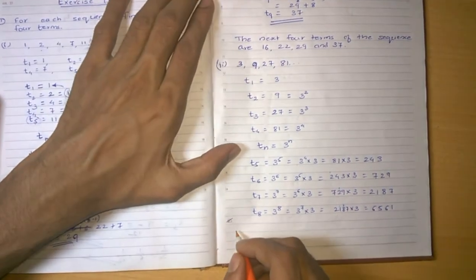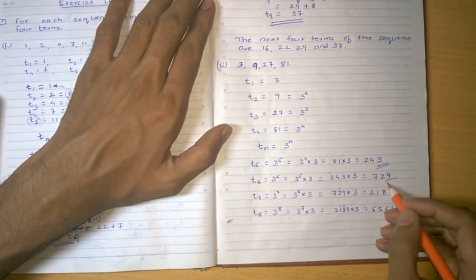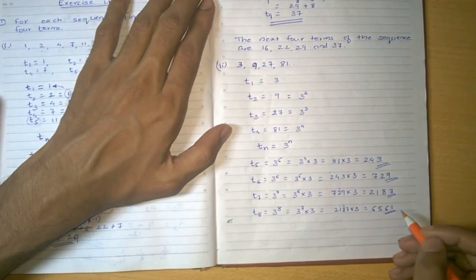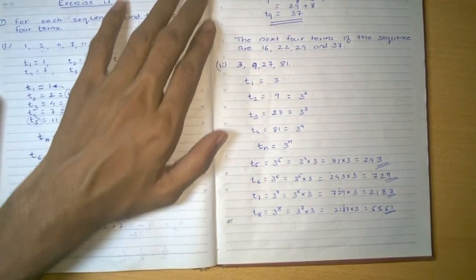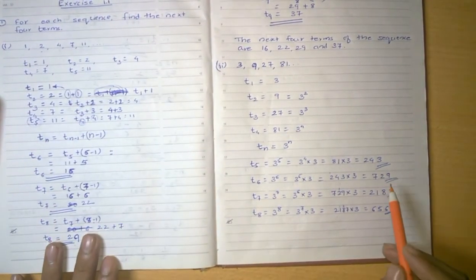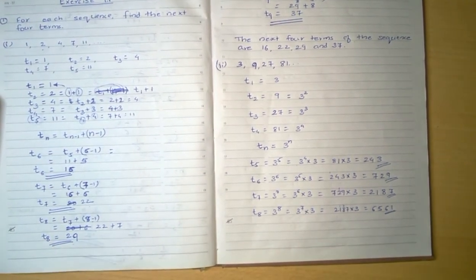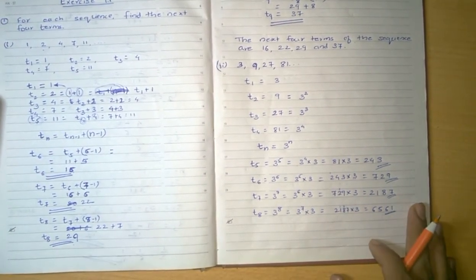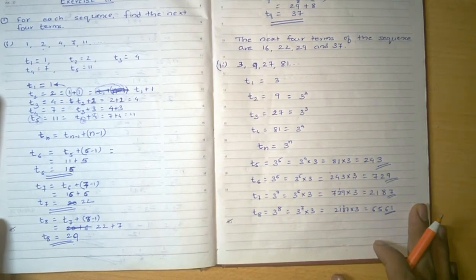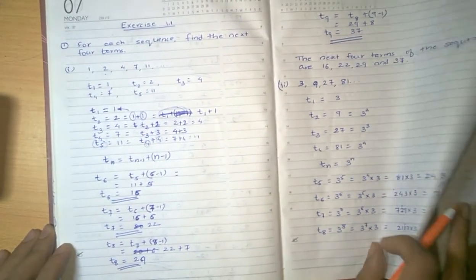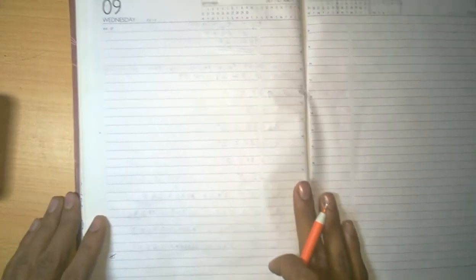So these are the next 4 terms of our sequence. The next 4 terms of the sequence are 243, 729, 2187, 6561. This was easy compared to the previous one, I see. Yes. So let's move on to the third question.